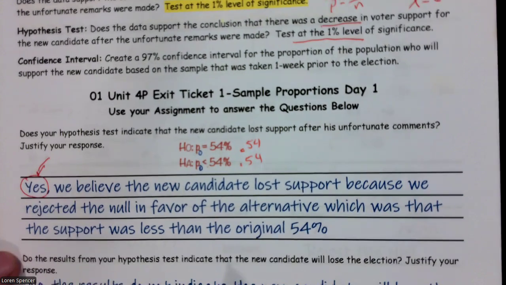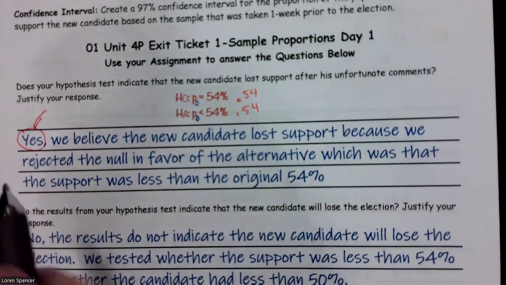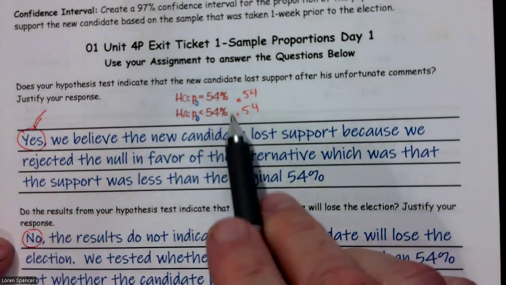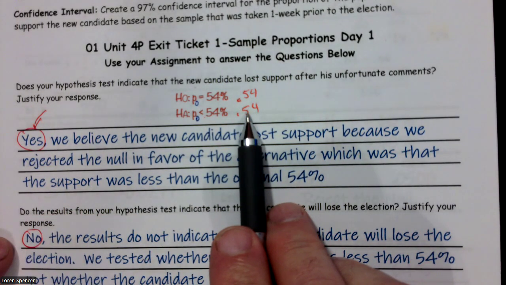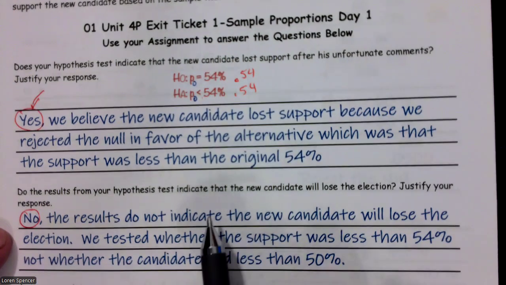The next thing: do the results from your hypothesis test indicate the new candidate will lose the election? Justify your response. And the answer is no. We just said that it'd be less than 54%. He still might have more than 50%. So the results do not indicate that the new candidate will lose the election. We tested whether support was less than 54%, not whether the candidate had less than 50%.